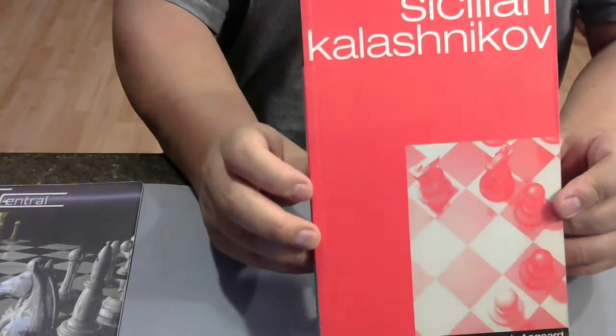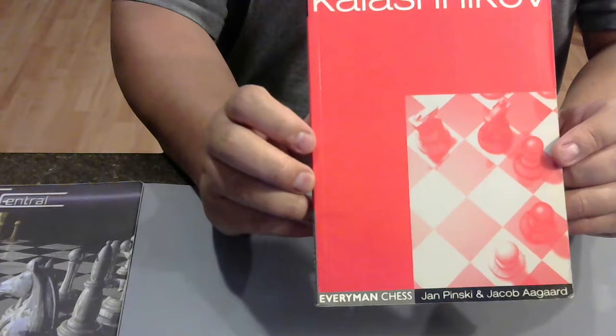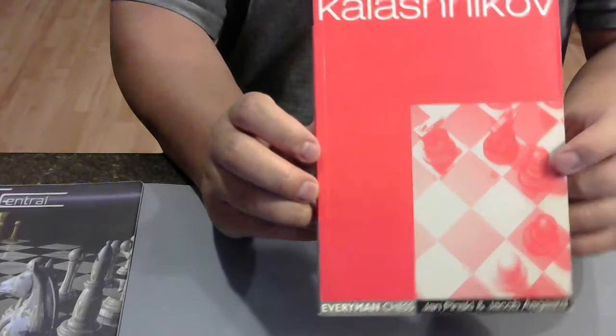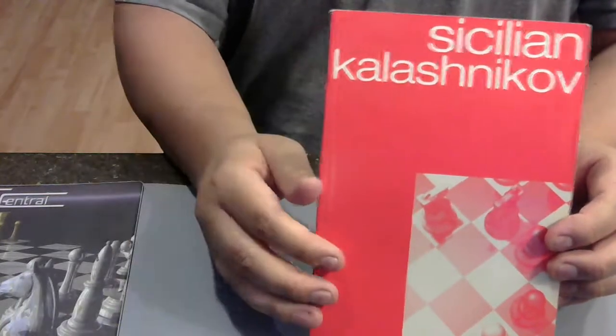Sicilian Kalashnikov, right? By Jan Pinski and Jacob Aagaard. So everybody knows Aagaard. So this is another Sicilian book.